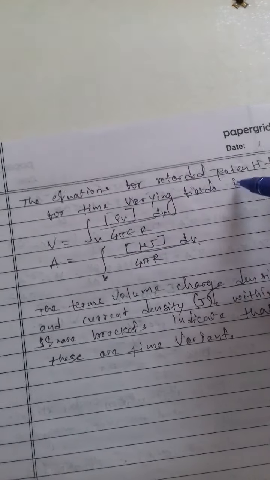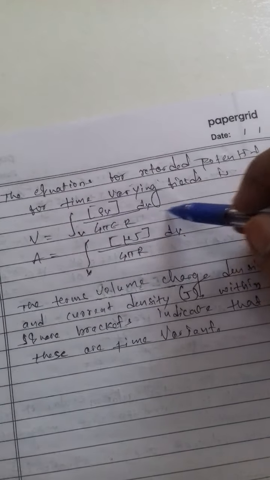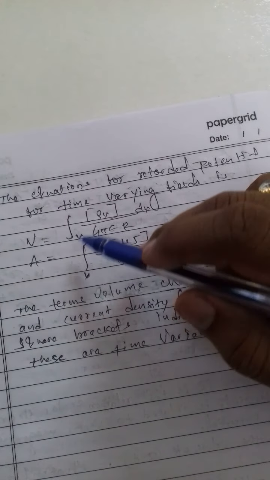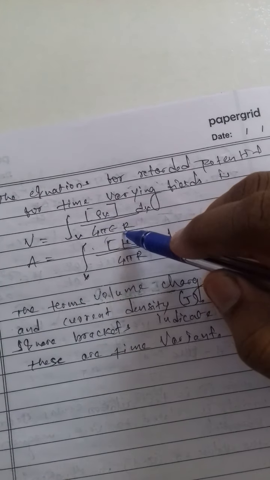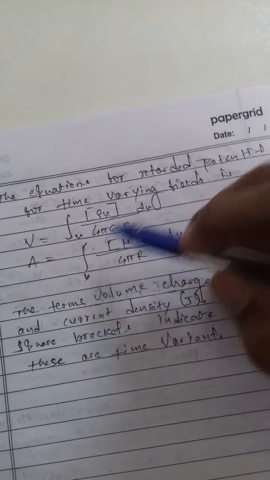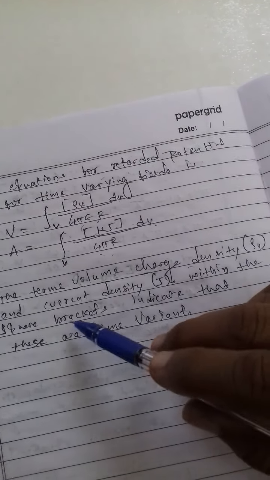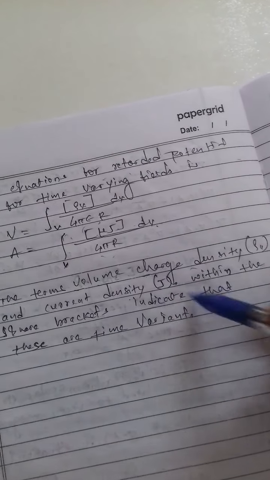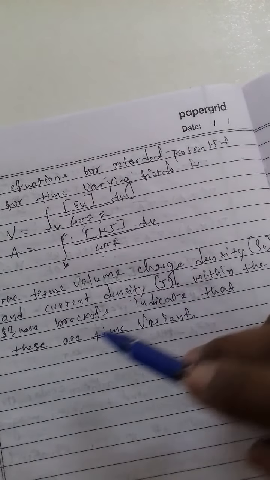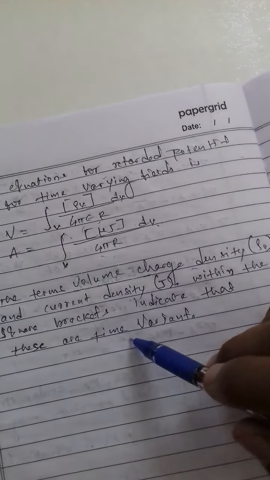The equations for the retarded potentials for time varying fields: V is equal to the integral over volume of rho V upon 4 pi epsilon r into dV, the scalar electric potential. And the vector magnetic potential A is equal to the integral over volume of mu J upon 4 pi r into dV. The terms volume charge density rho V and the current density J within the square brackets indicate that these are time variant.